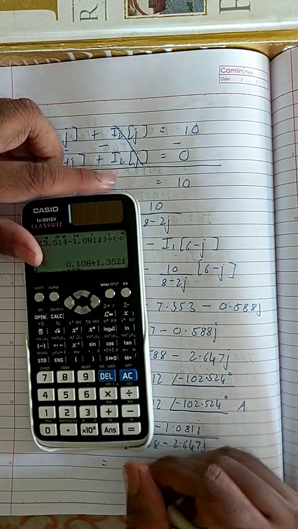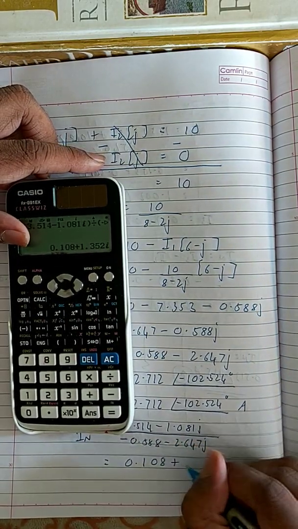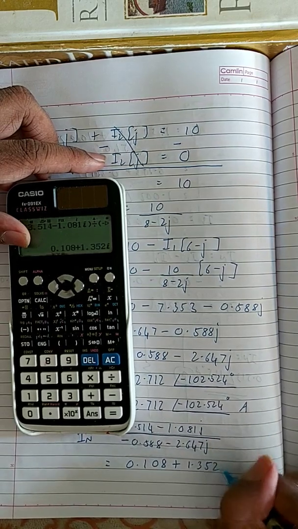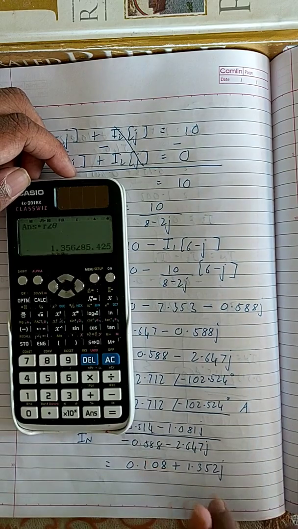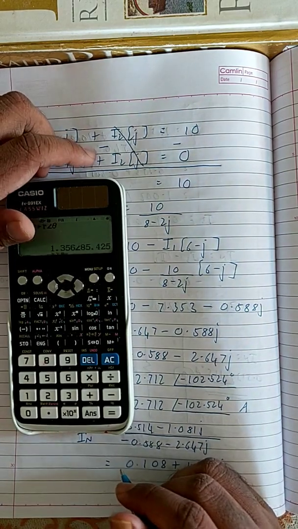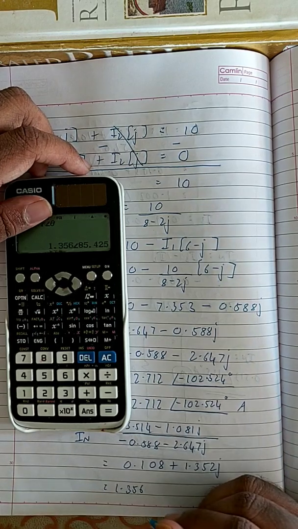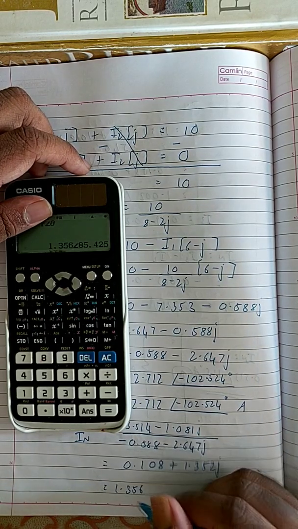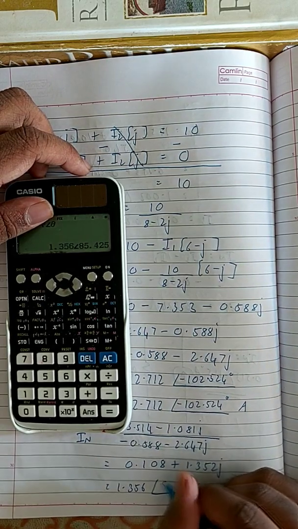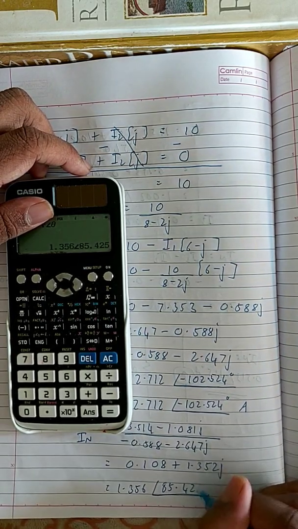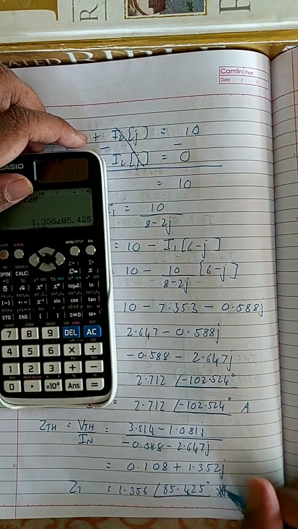You will get the answer as 0.108 plus 1.352j, and its polar form is 1.356 angle 85.425 degrees. This is in ohms. This is ZTH.